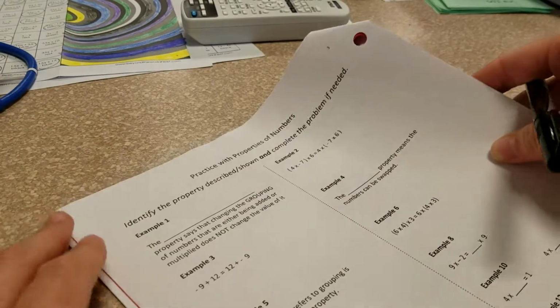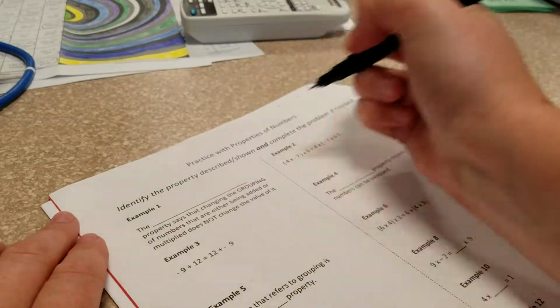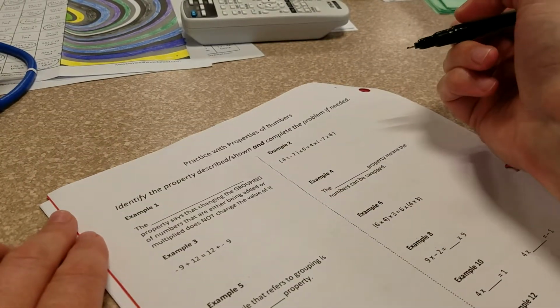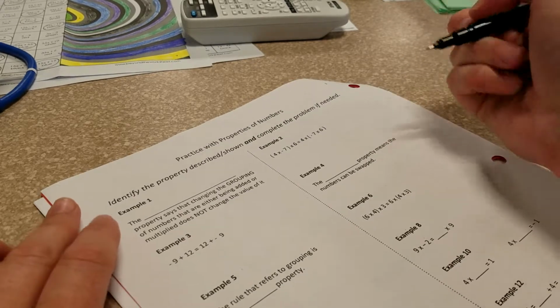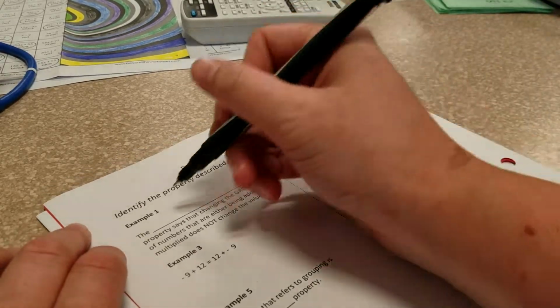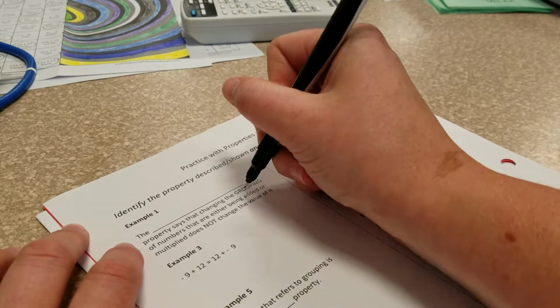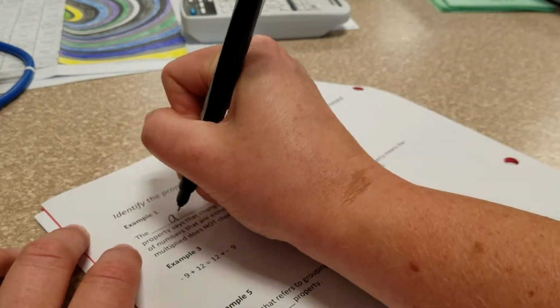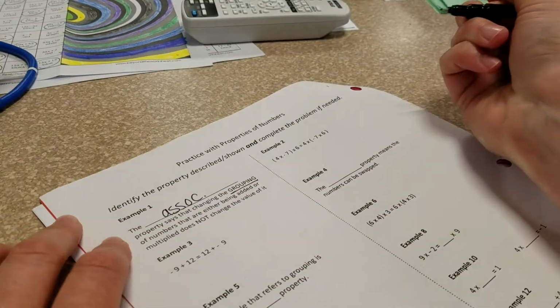On the next page, there's just a couple examples here. And we'll just kind of run through a couple of these together. I'm not going to do all of them for you. They do get pretty repetitive. Example 1, property says that changing the grouping. So this is the associative property.